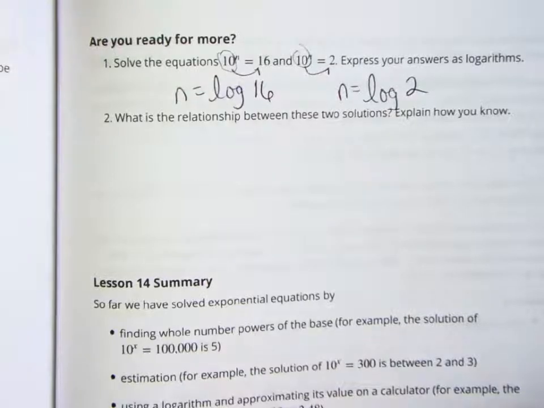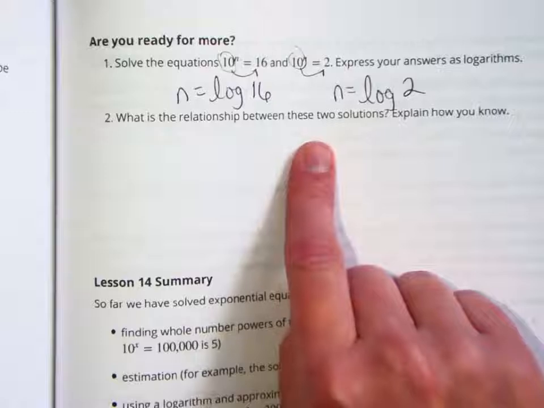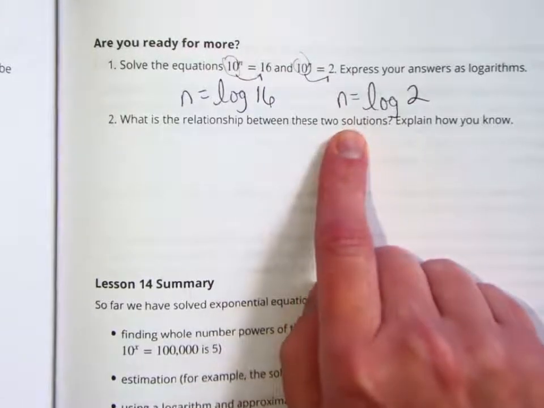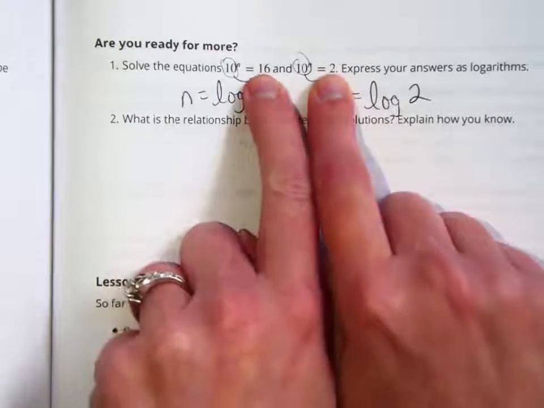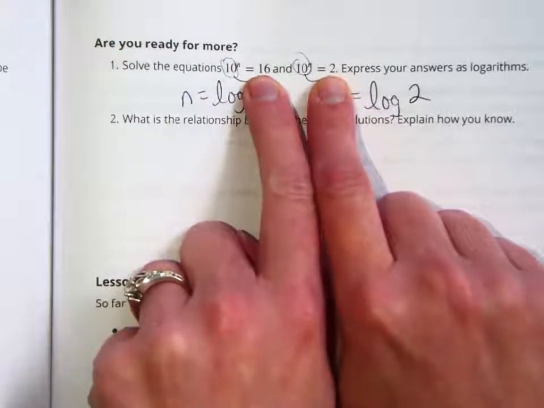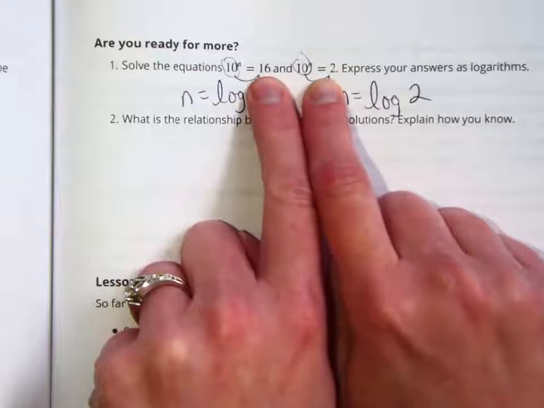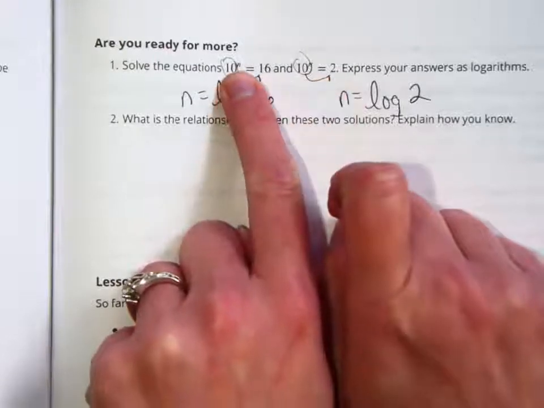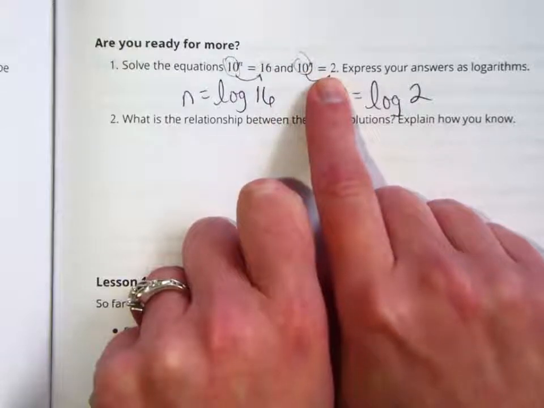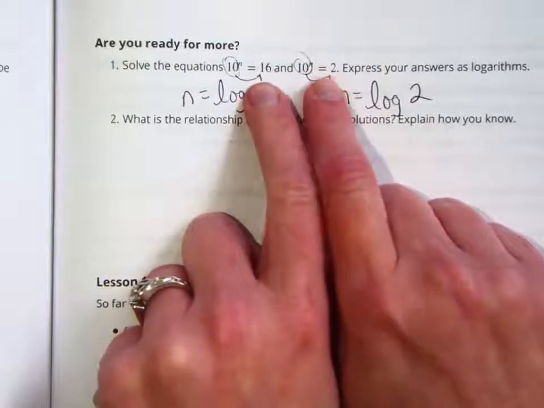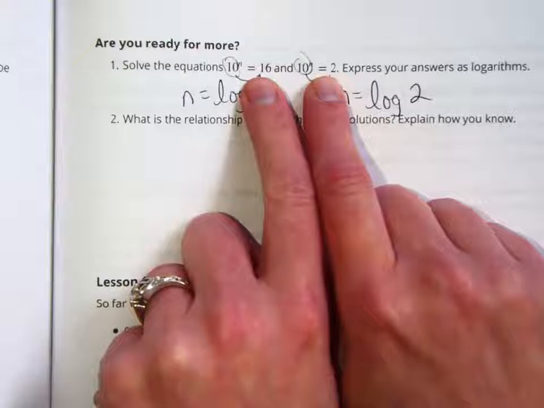So if I'm looking at these two and I'm trying to figure out the relationship between these two solutions and how we know, that's an interesting question. When I start looking at these two values, I notice a relationship going on between these two. I have 10 to some power equaling 16 and 10 to some power equaling 2. But these two are also connected to each other.